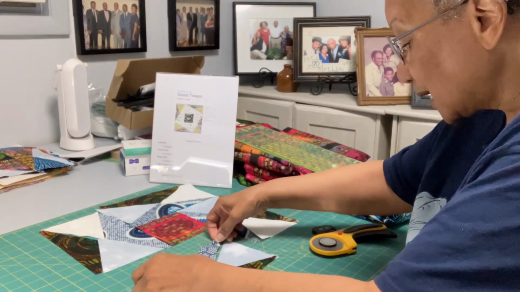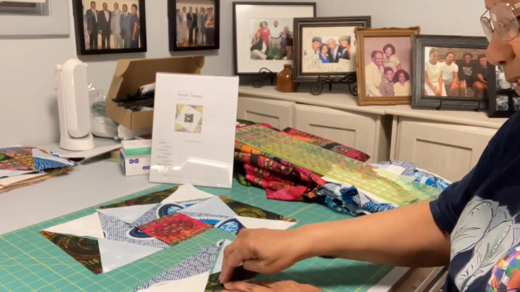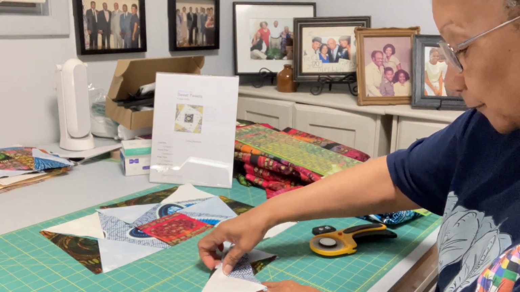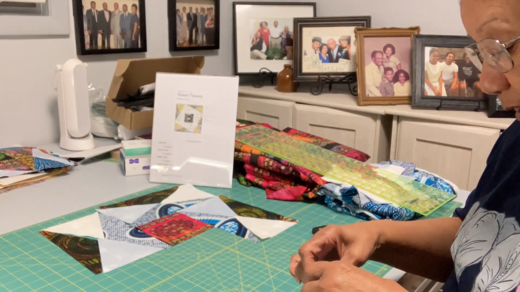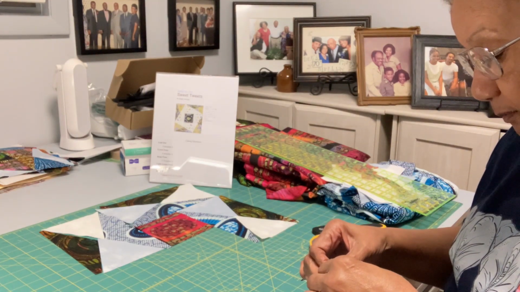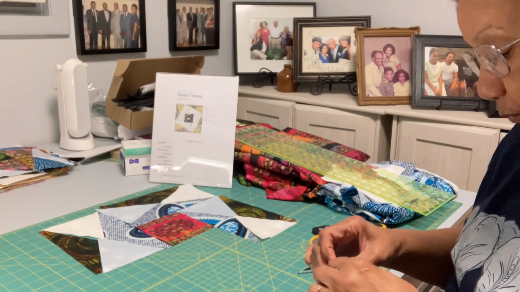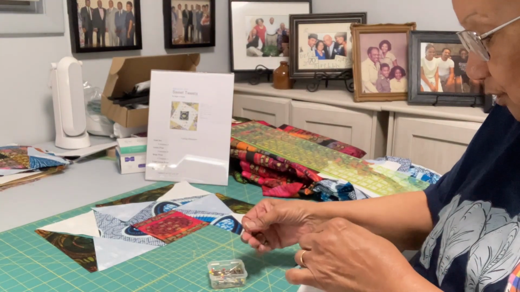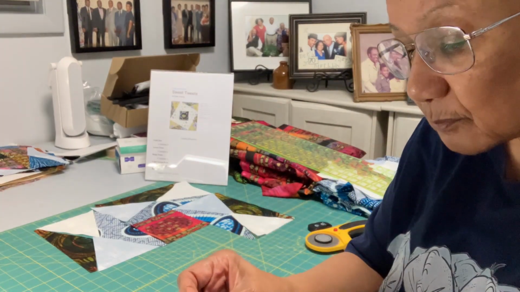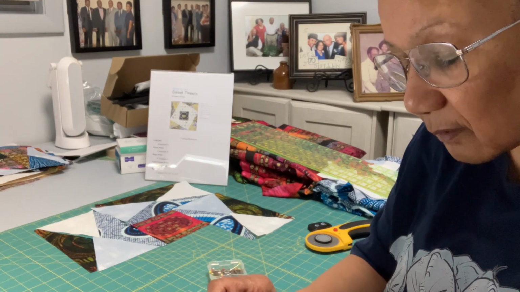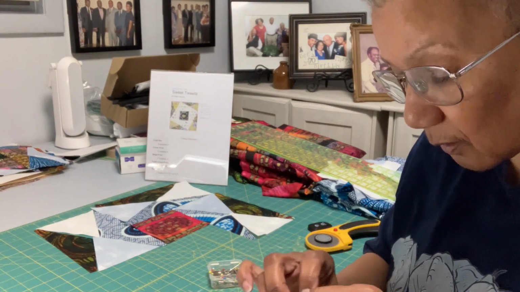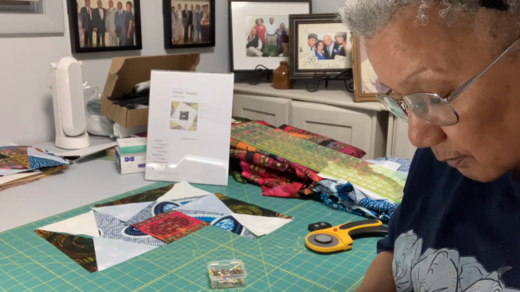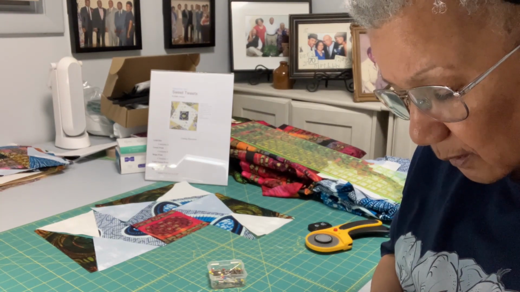So now my task is to take these two pieces and sew them together. I'm just going to flip them over, and I want to put a pin where the two seams cross. So I want to make sure that that is 1/4 of an inch. So I have to stick a pin right there at the 1/4 of an inch mark and make sure it comes through both seams, because they really must match.